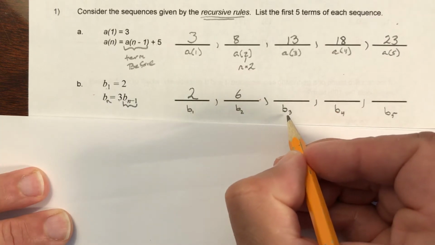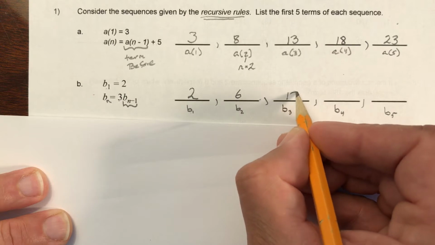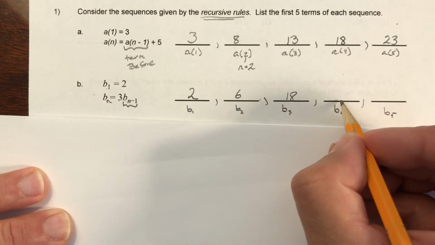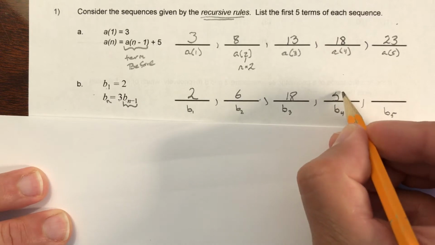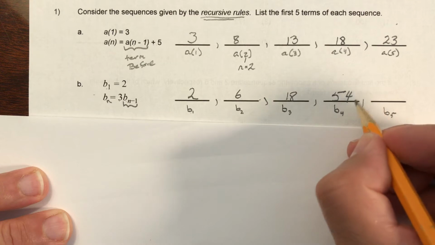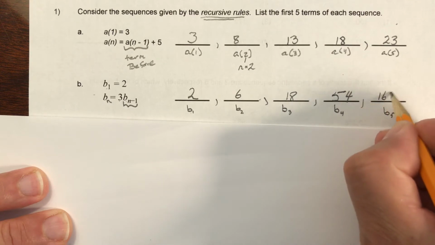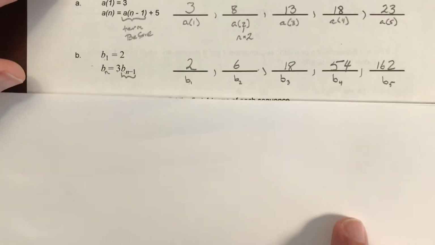Now we work on this one. 3 times the term before it is 18. 3 times the term before it is 54. And 3 times the term before that is 162. And that's all there is to recursive formulas.